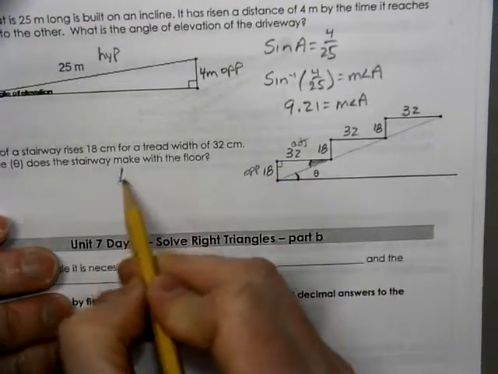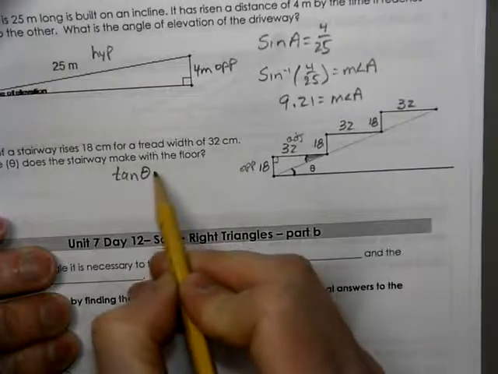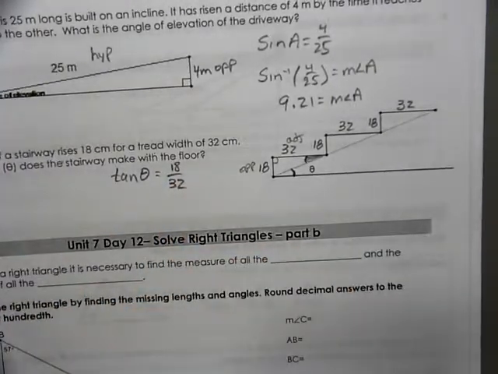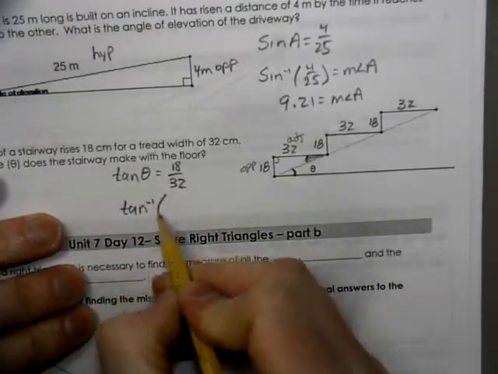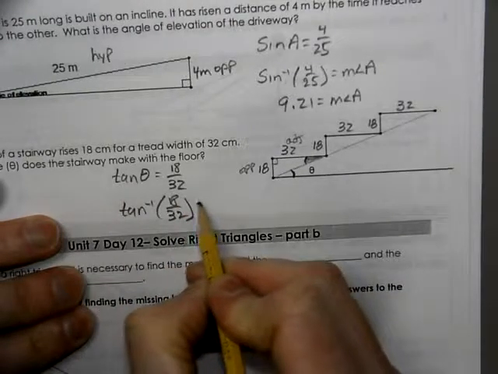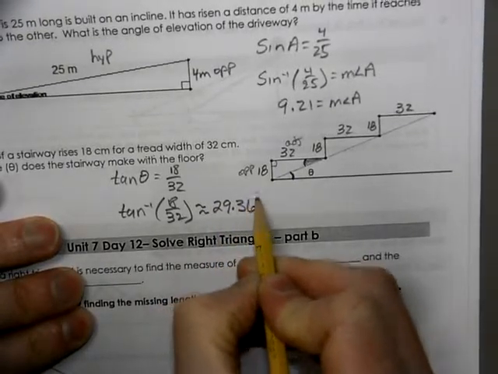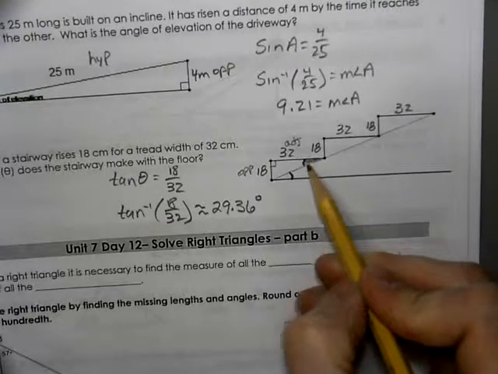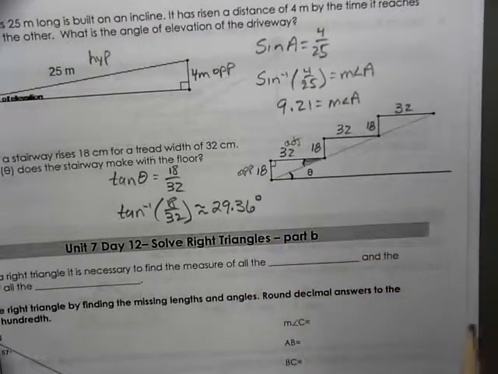So opposite and adjacent, that's tangent of this theta angle, which equals the opposite over adjacent. So tangent inverse of 18 over 32 is going to be approximately 29.36. So since that's 29.36, we know the alternate interior angle is also 29.36 degrees.